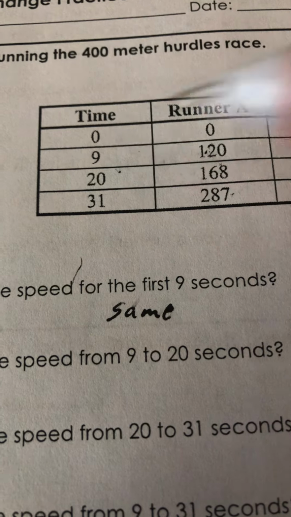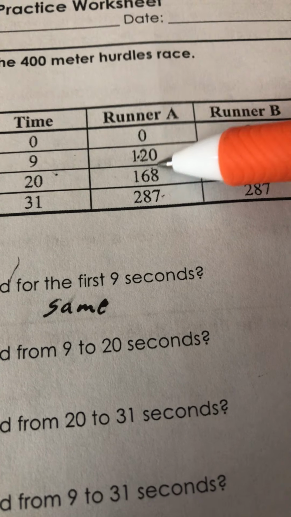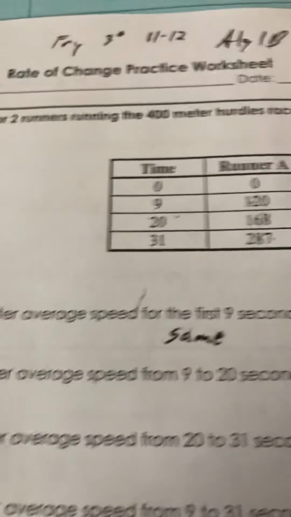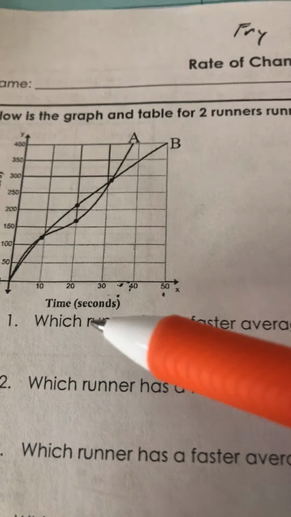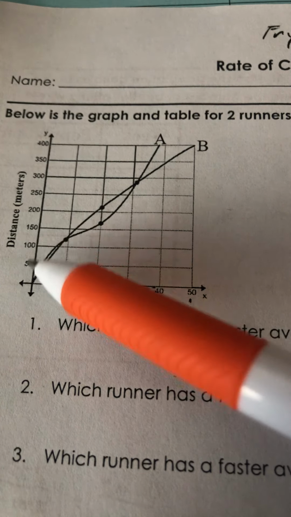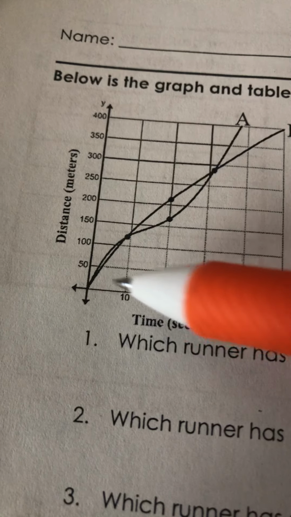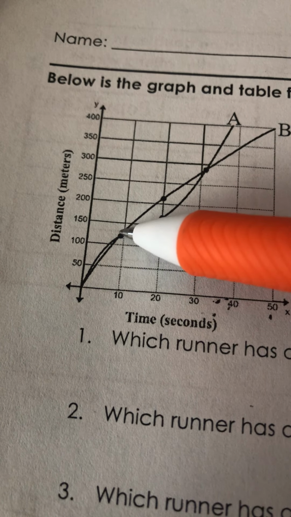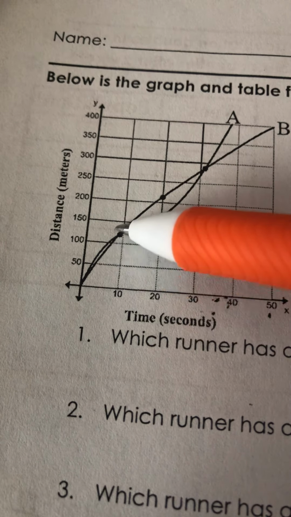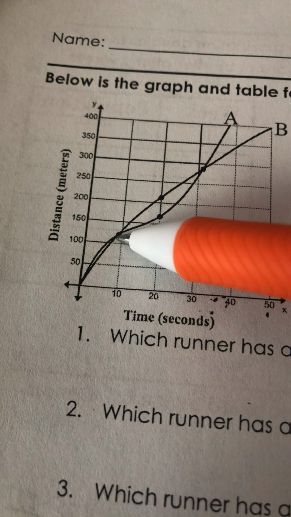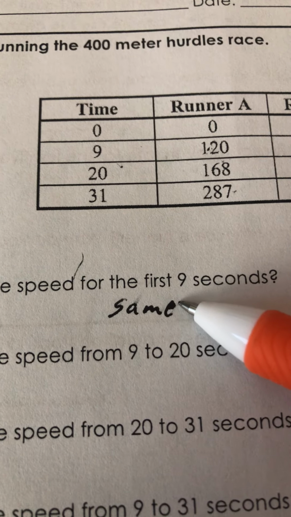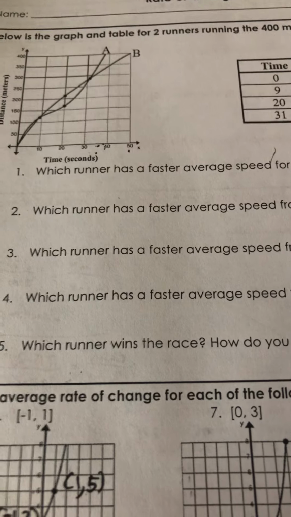So the first 9 seconds, I have runner A. The 120 is the distance that they made, and runner B, 120. So A and B, they both get to 120 in the first 9 seconds right here. You could see that it's going to be the same amount. Try to answer number two.